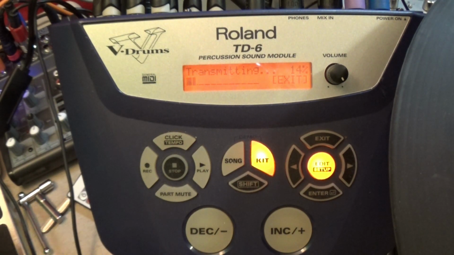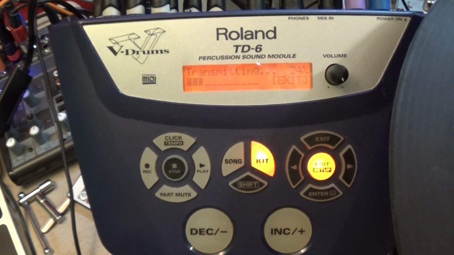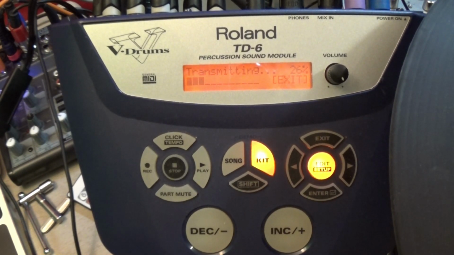When I was setting up the Syx app on the phone, I took into consideration how long it took to transmit the data from the TD-6. And that was how I was able to determine how much time to put in on the buffer pause. I think that's what it's called. Time between buffer setting, rather, on the Syx library app in the Android. So I'm going to go ahead and let that finish, and then I'll show you the rest.